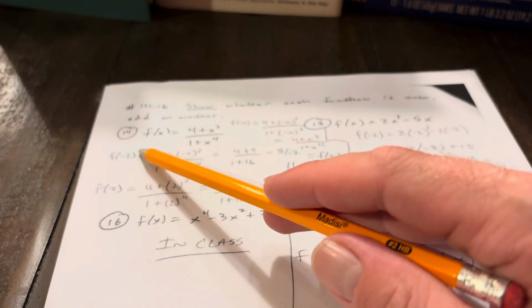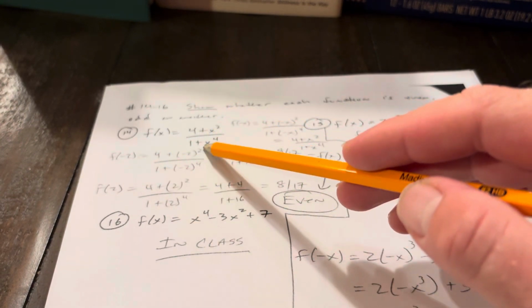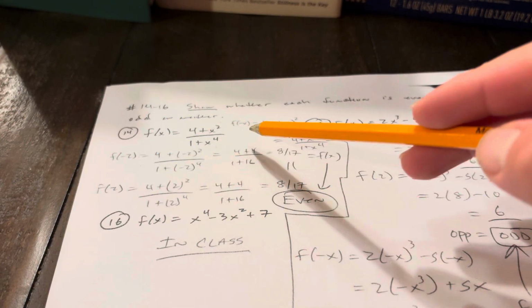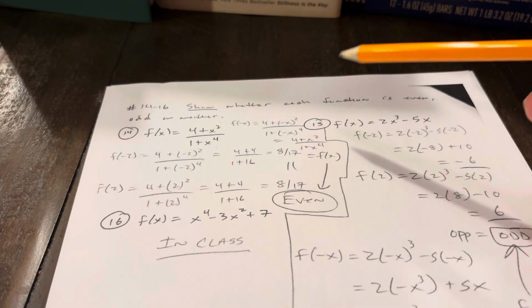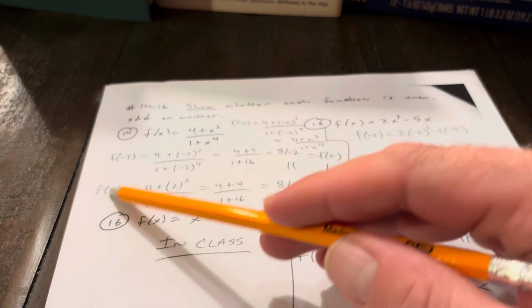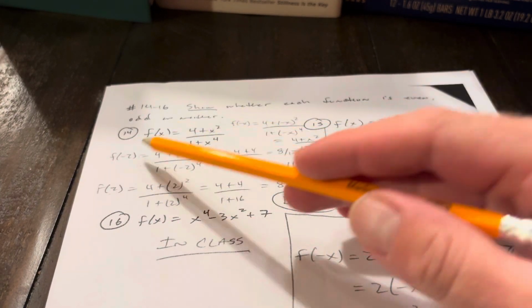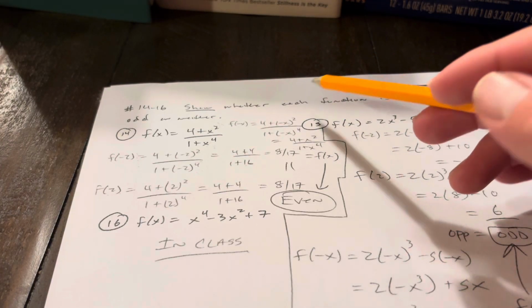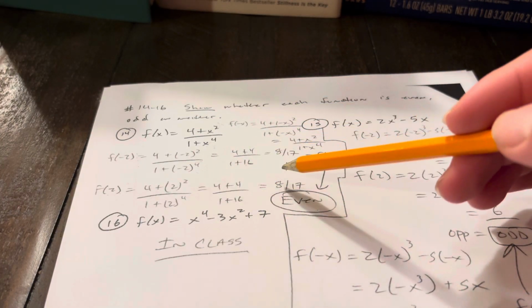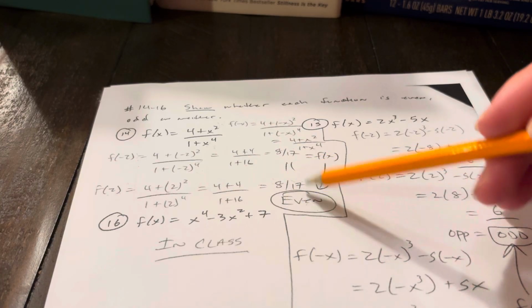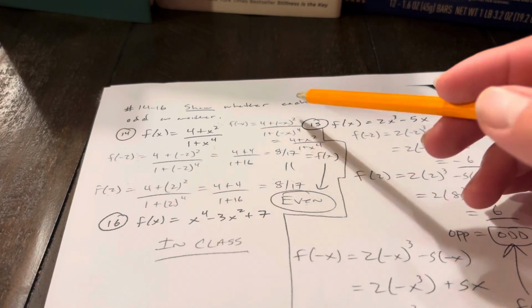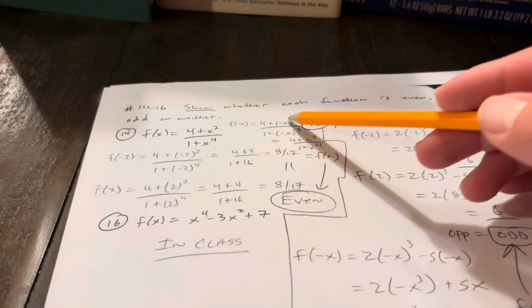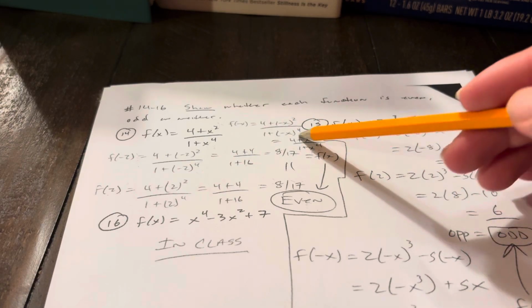So I plug negative 2 in for x. I get 8 over 17. That's a weird answer, but it's fine. Then I plug 2 in for x, because I plug in opposites. So you can plug negative 2, positive 2, negative 3, 3, even negative 1, 1. That's fine. Then I get 8 over 17, so I get the same answer. So it's even.